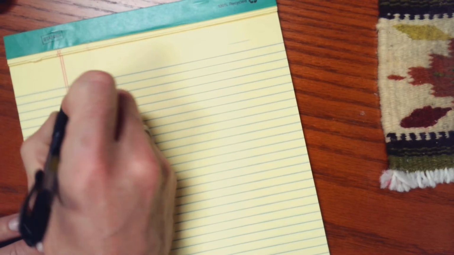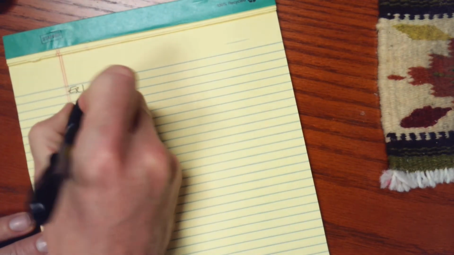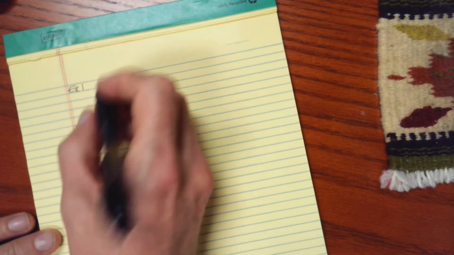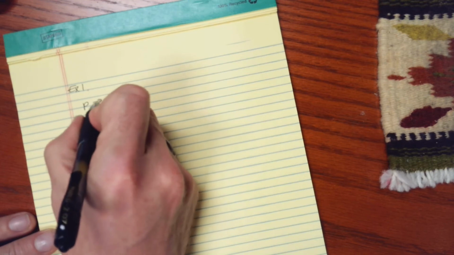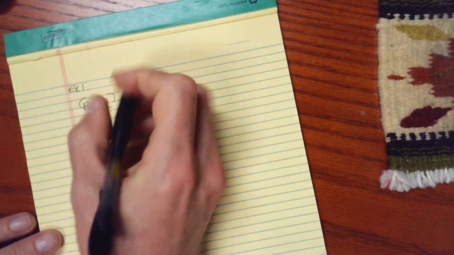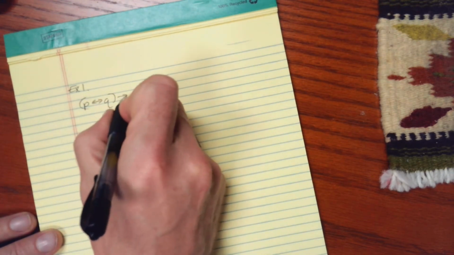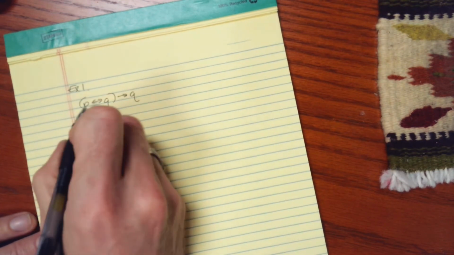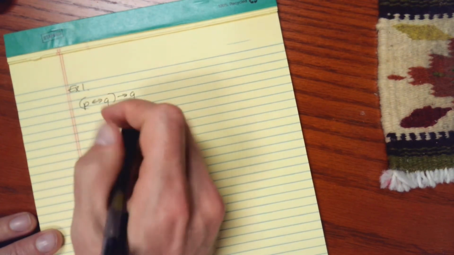So in this video, I'm going to give some examples of constructing truth tables for some more complex statements that involve conditionals and biconditionals. So for example, let's do number one here. Let's say we want to say, P if and only if Q, and see how that might impact Q. So P if and only if Q implies Q.